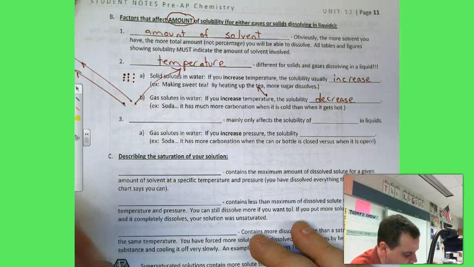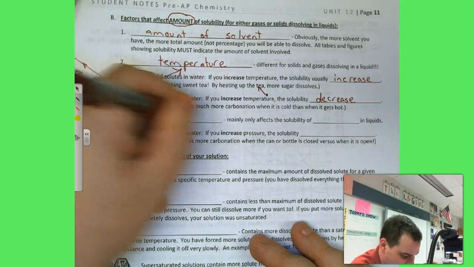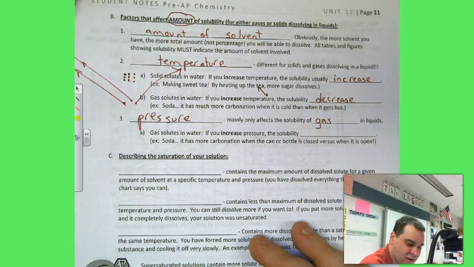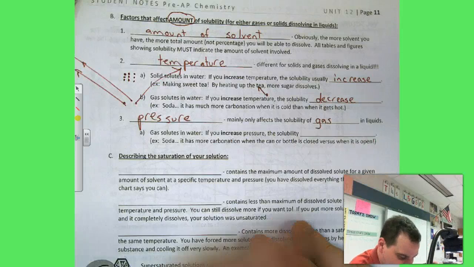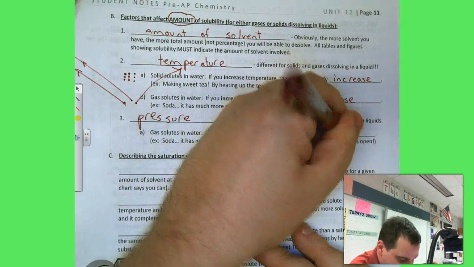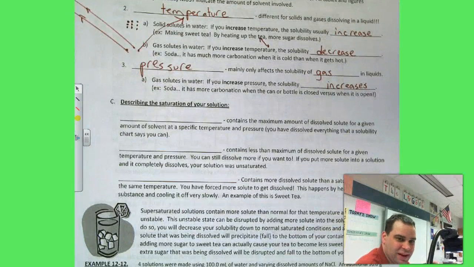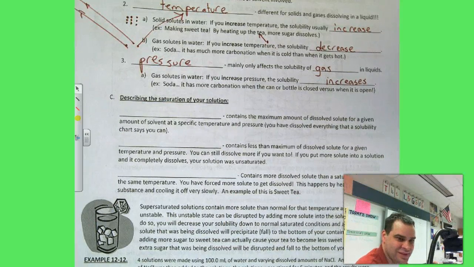Okay? Pressure. Now pressure, whenever I'm talking about pressure, I'm only talking about gases. So if you increase the pressure of a gas, you're going to increase the solubility. That is Henry's law, actually. Believe it or not. Love Mr. Henry, just so you know. Gases and water, if you increase the pressure, the solubility increases. I already said that. When you open a can of soda, it loses the carbonation, versus when it's closed, it keeps the carbonation.